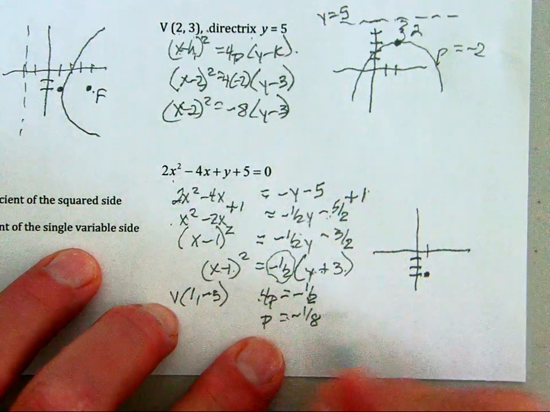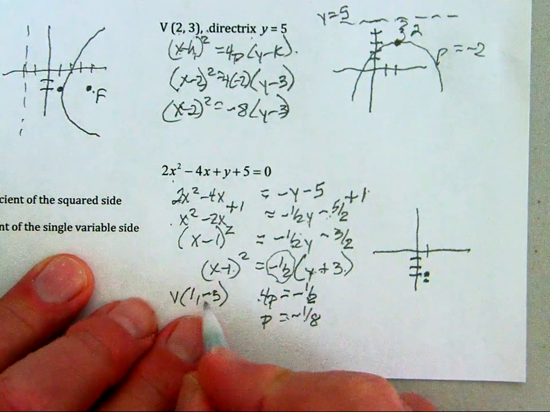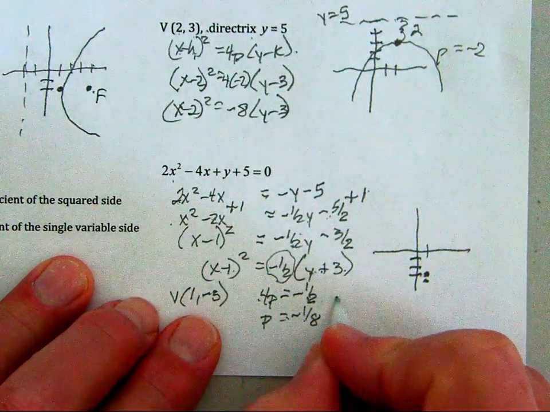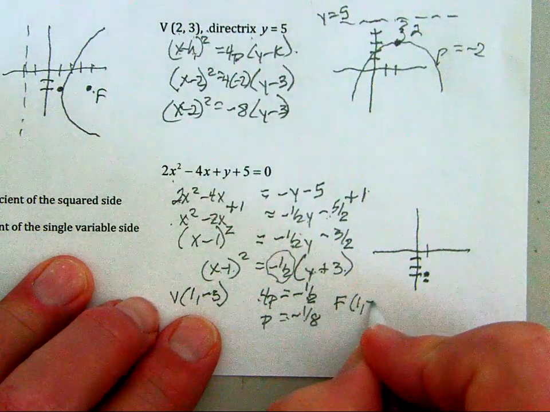Now, our focus will be down 1/8. Well, if we go down 1/8, that means our y value goes down 1/8. So our focal point is going to be 1, negative 3 1/8.